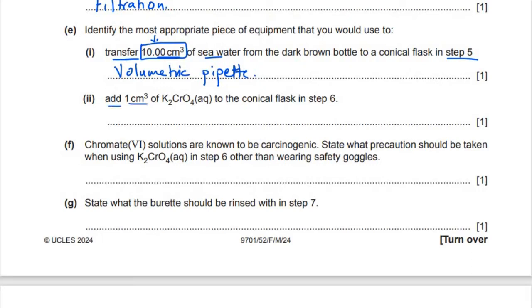Now add 1 centimeter cube of K2CrO4 aqueous to the conical flask in step 6. Now this is an indicator, it need not be exactly the same volume. So here you can use the dropping pipette or you can write dropper also, but I prefer writing drop pipette because it's not just a small pipette, it's a longer pipette type. So here we write it as a dropping pipette.